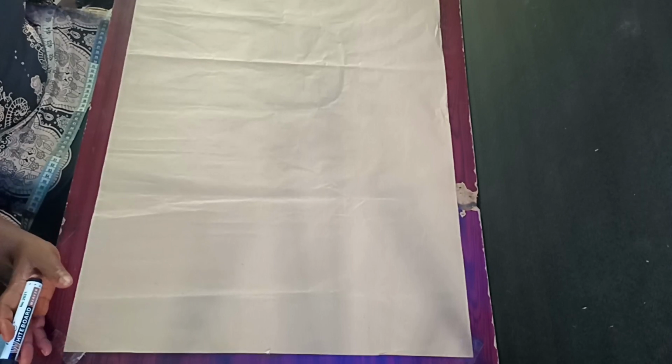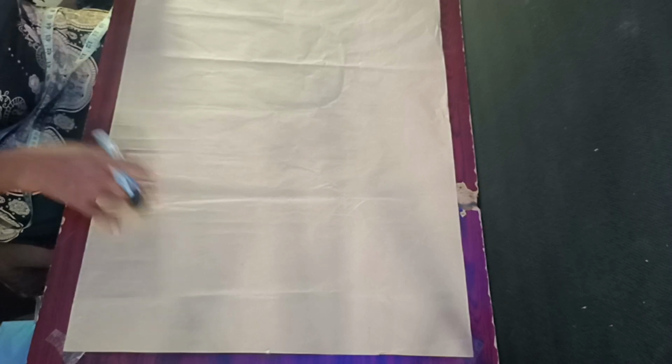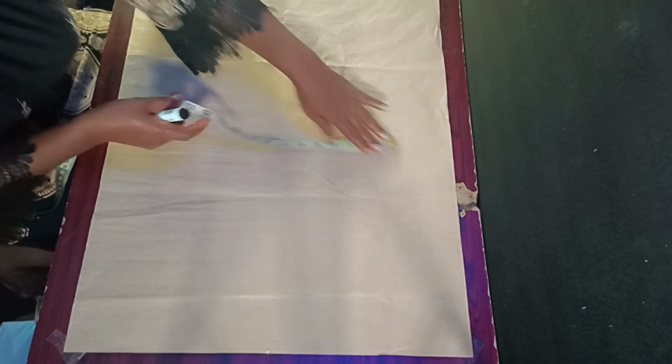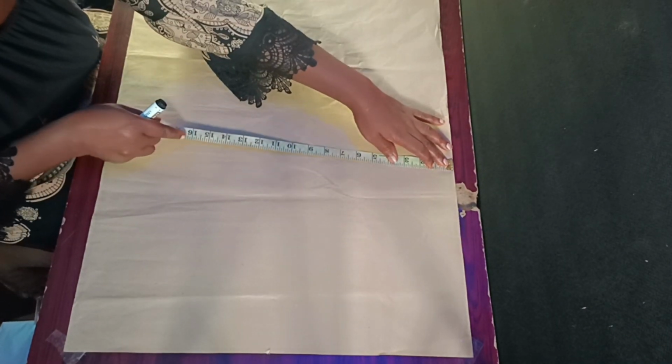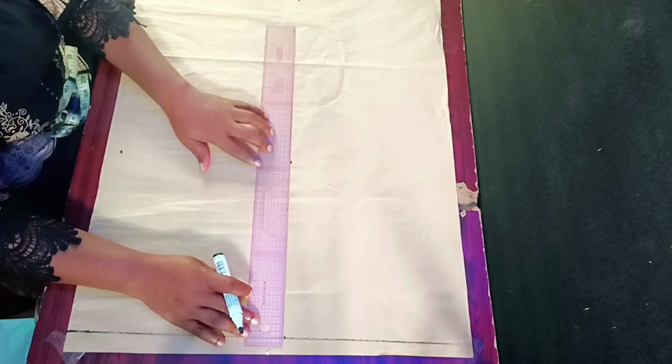So what we are going to do is divide our hip measurement into two so we can mark out the front and the back. We'll be marking with the largest measurement, which is the hip, and our hip measurement here is 40. 40 divided by 2 is 20. So we are going to be measuring 20 here, and we are going to divide it into 2 to mark this line.